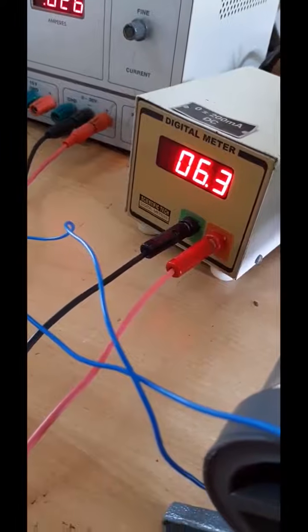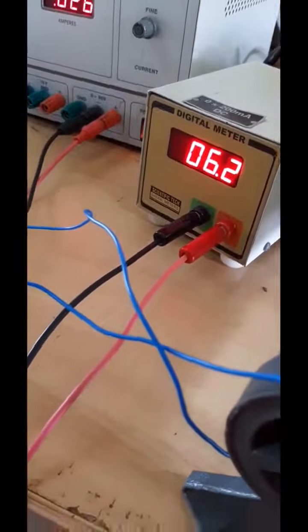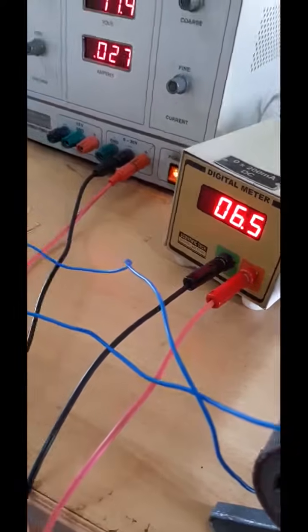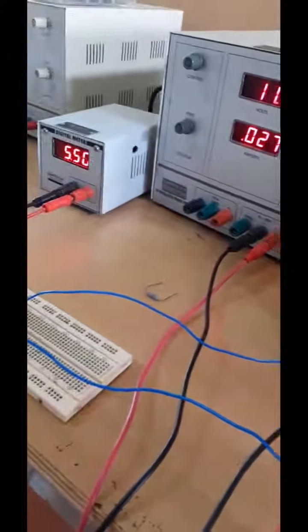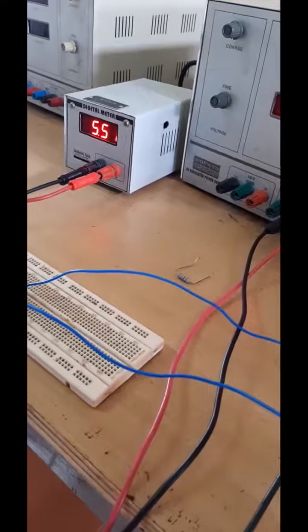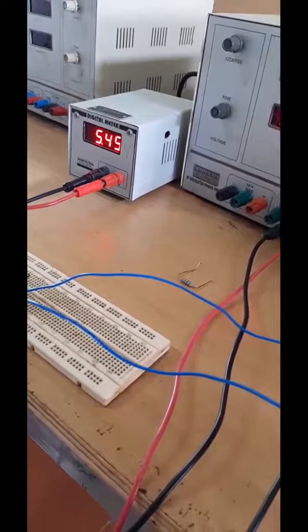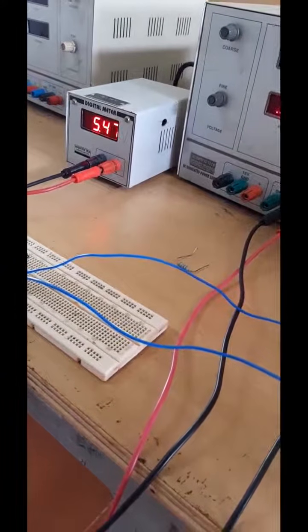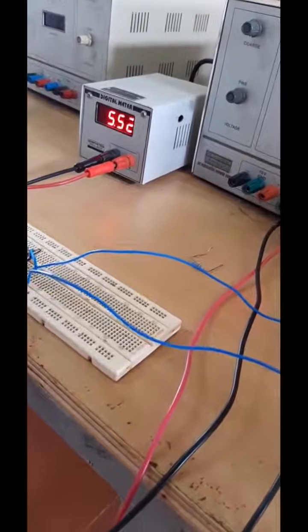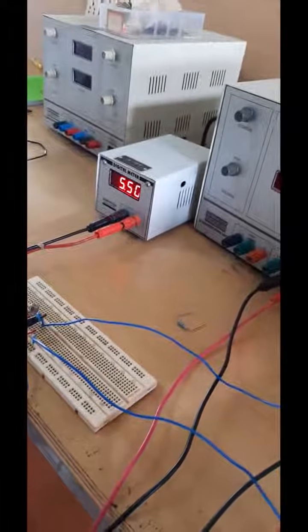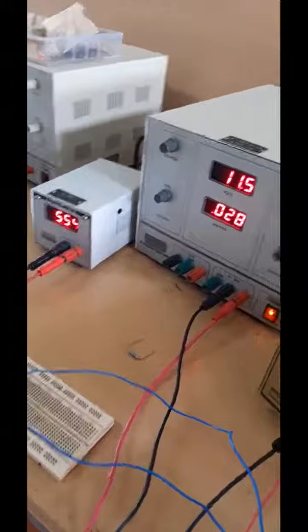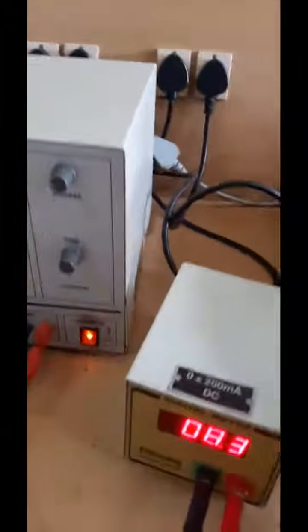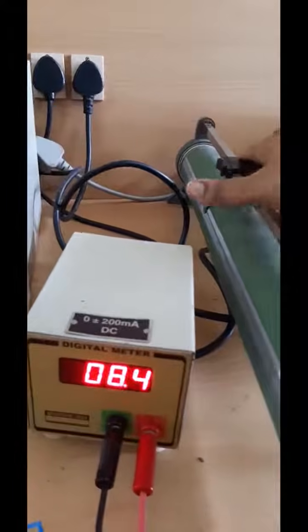Now it is 6.3, 6.2, and here you can see the voltage. Whenever we are varying the rheostat, there is no further change in the output voltage, which stays near 5 volt. This is the way we are doing the experiment. You can continuously change this rheostat.